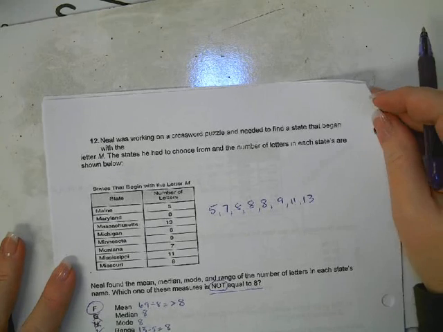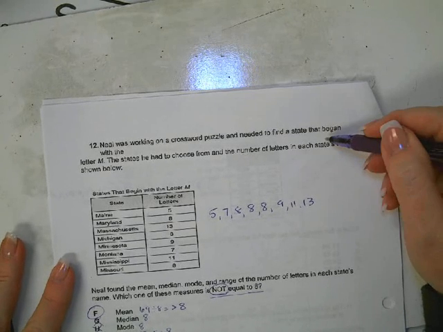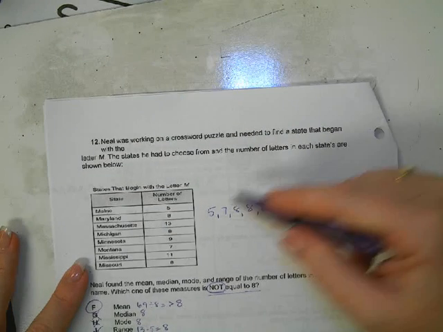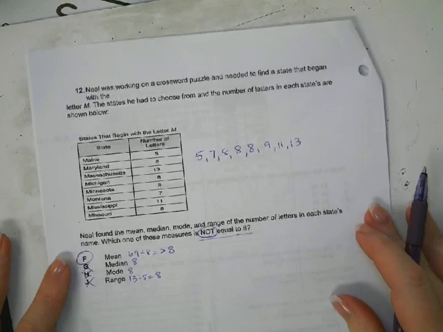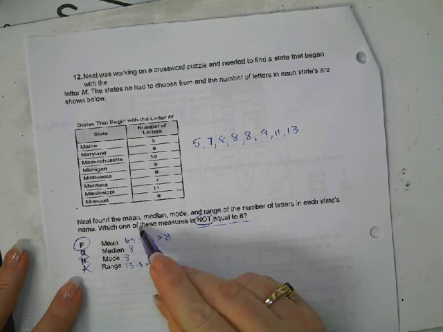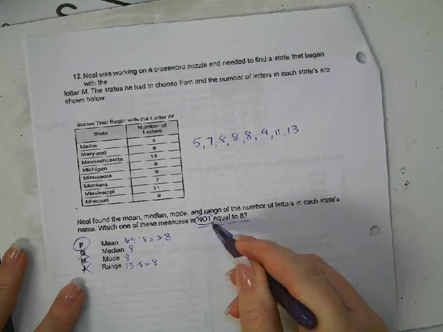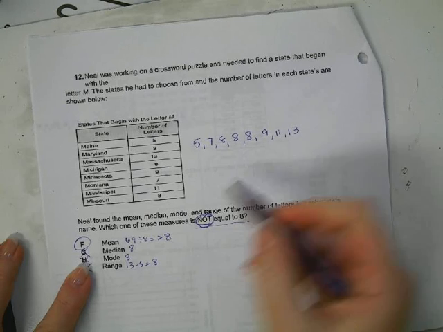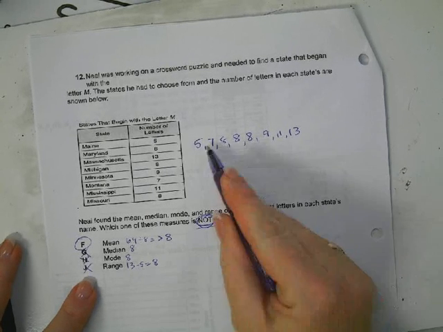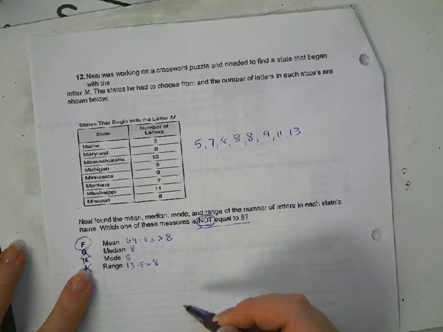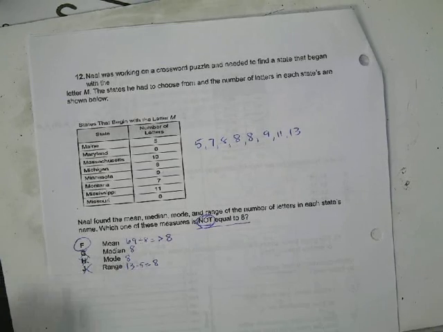All right, number 12. Neil was working on a crossword puzzle and needed to find a state that began with the letter M. The states he had to choose from and the number of letters in each state are shown below. So these are the number of letters in each of these states. He found the mean, median, mode, and range of the number of letters. Which one of these measures is not equal to 8? So after finding all the mean, median, mode, and range, we're looking for the not 8. My median was 8. When I put them in order, 8 was in the middle. Mode was 8. Range was 8. But my mean was 69 divided by 8, which is greater than 8. It's between 8 and 9, so mean is not equal to 8. So F is my answer.